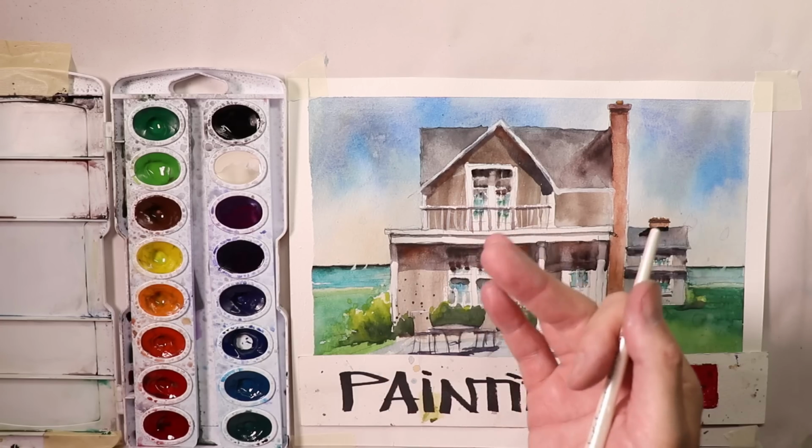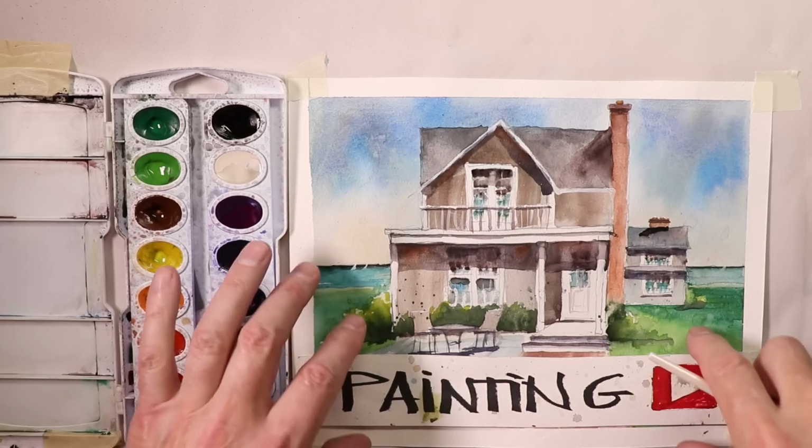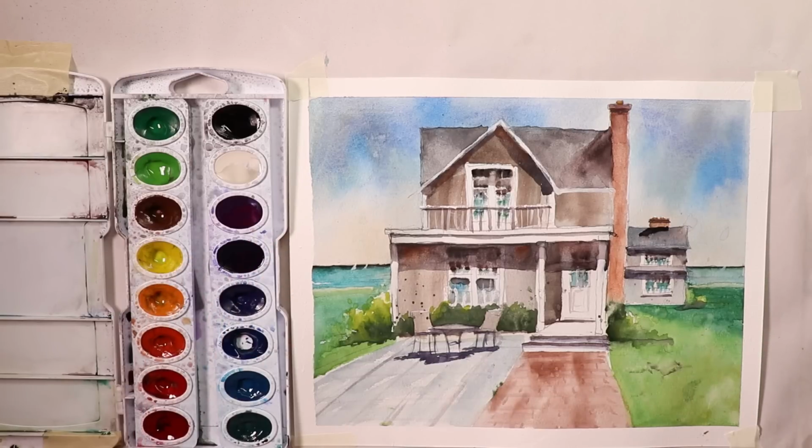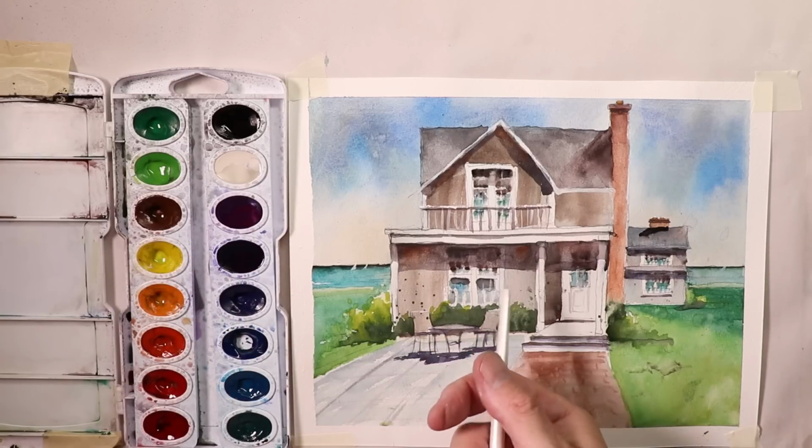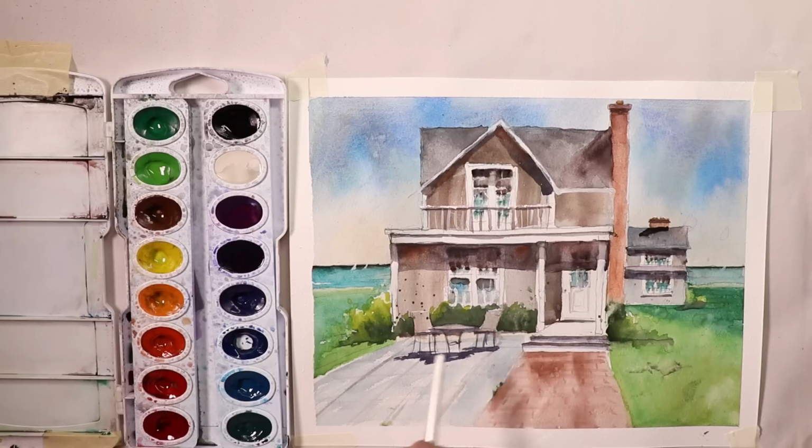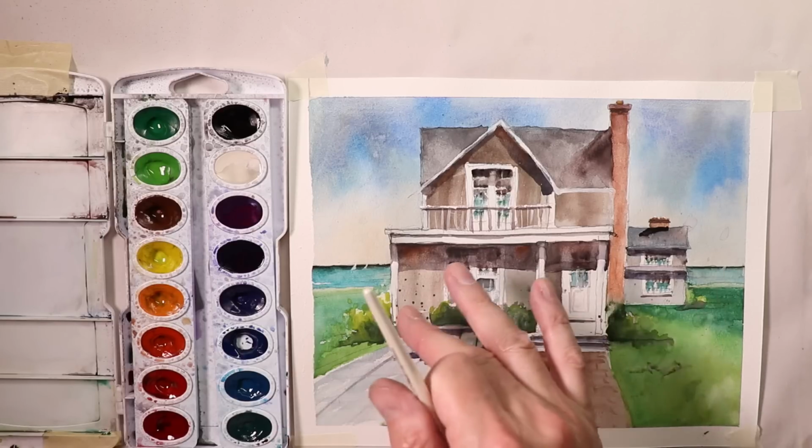We're actually going to create another gorgeous painting today. We're going to do a beautiful cottage in the Cape Cod region of Massachusetts in the United States. Beautiful cottages along the ocean.